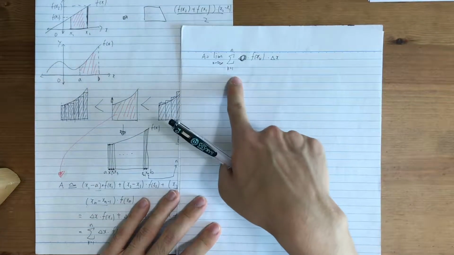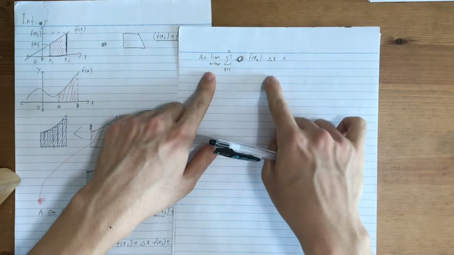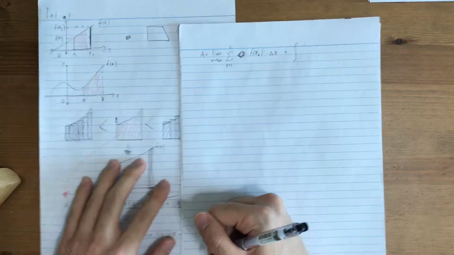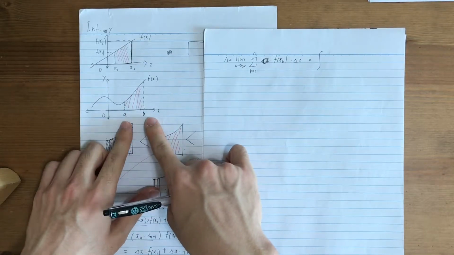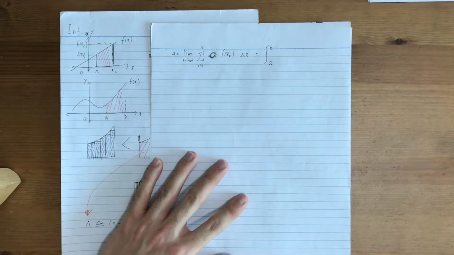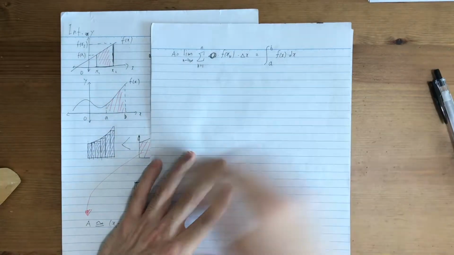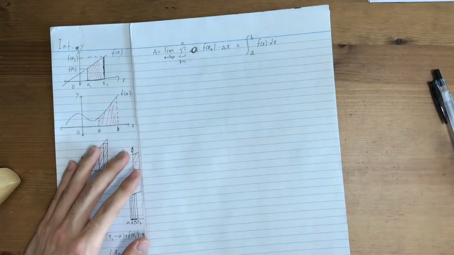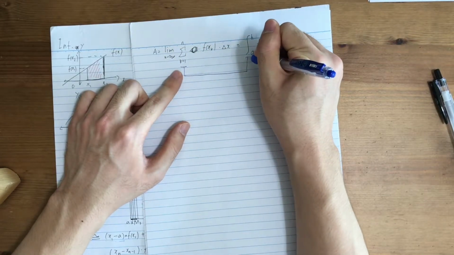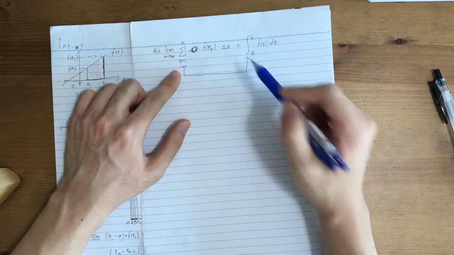And how is this related to integration? This equals the integral. Remember the boundary is from a to b, right? The integral from a to b of f(x) dx. Okay, so now I'll explain one by one. This sigma has become the integral.